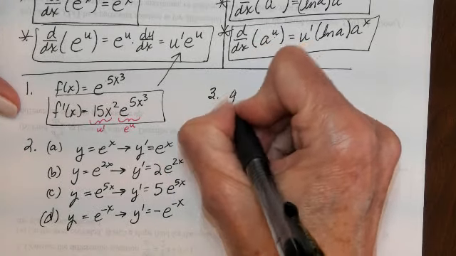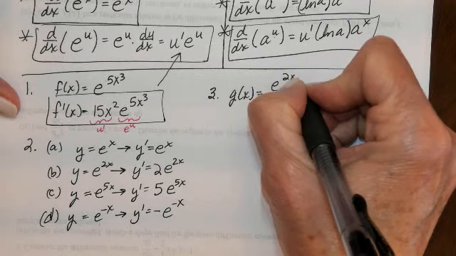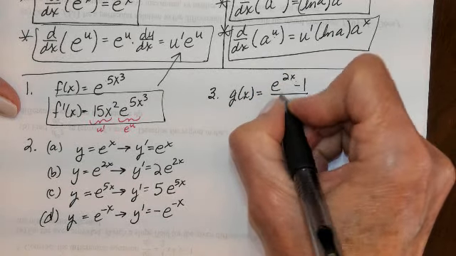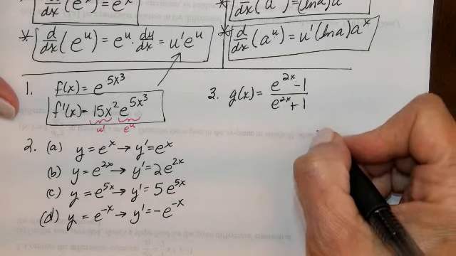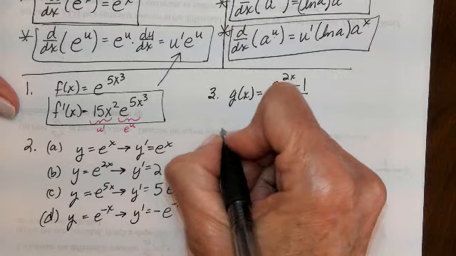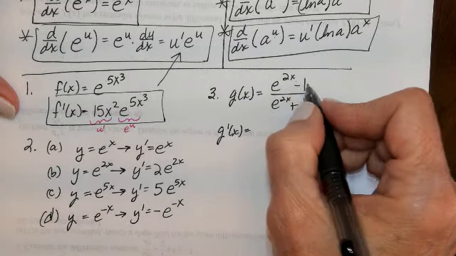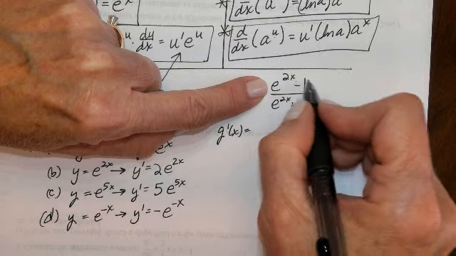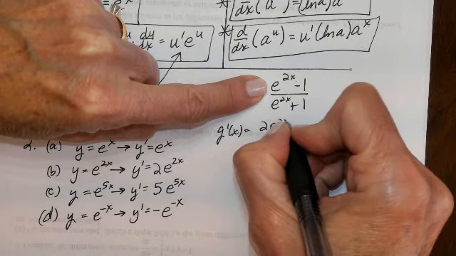Number 3. G of x is equal to e to the 2x minus 1 all over e to the 2x plus 1. Okay, we've got to use the quotient rule here. So g prime of x will be, start at the top, take the derivative. Well, the derivative of e to the 2x minus 1 is 2 e to the 2x.